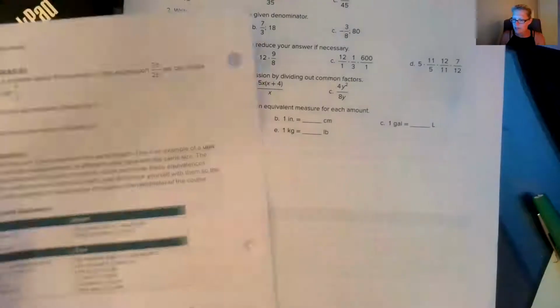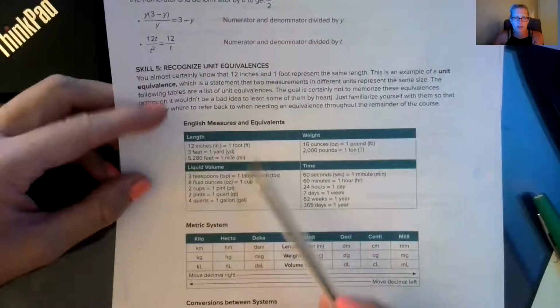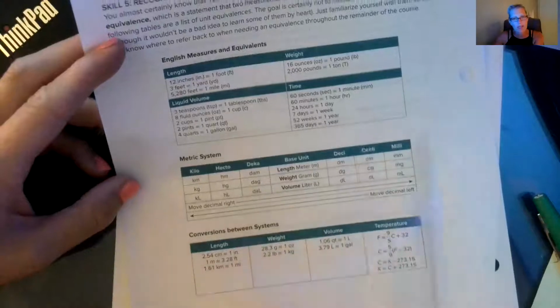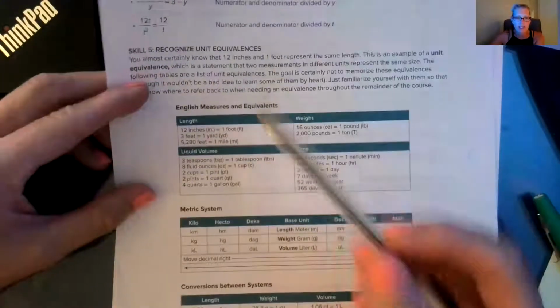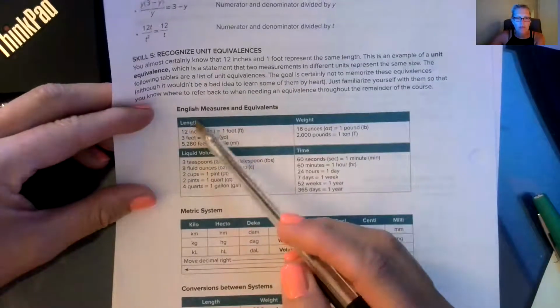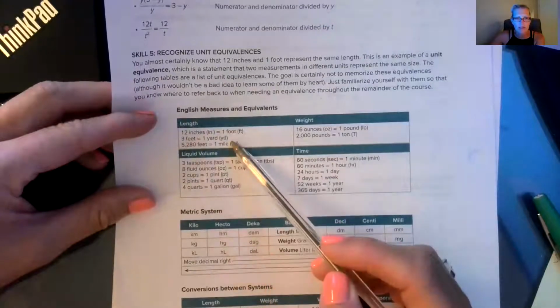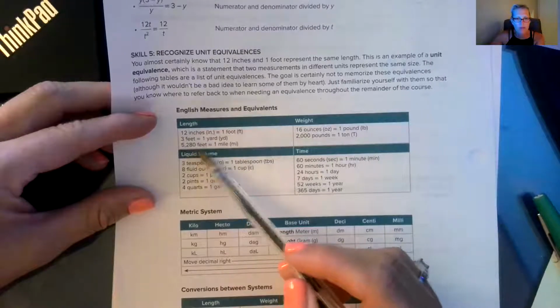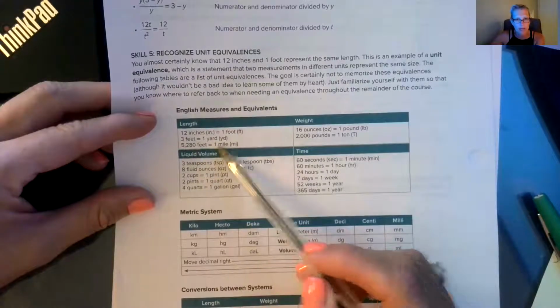So let's jump into the lesson. An important page from the lesson here today is on page 56. There are some great equivalents that you're going to need to use throughout the entire lesson, so I would keep them handy, maybe with a sticky note if you can. There are some equivalents on length: 12 inches is 1 foot, 3 feet is 1 yard, 5,280 feet is equivalent to 1 mile.